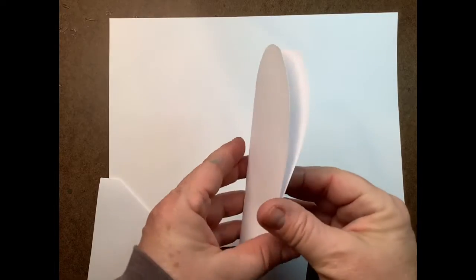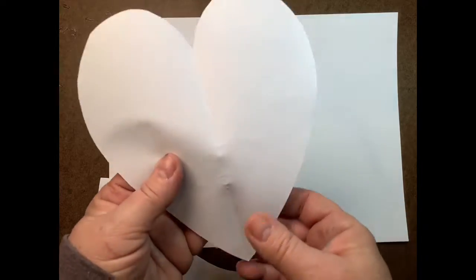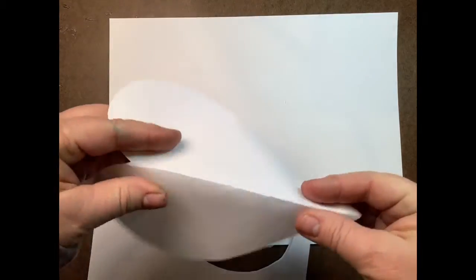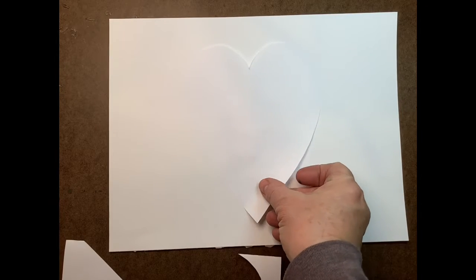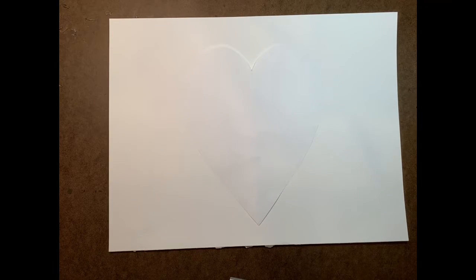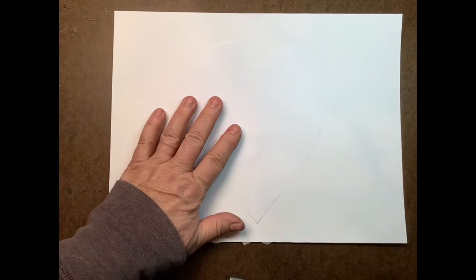You're going to lay the heart on the paper, and we're going to try to get it centered as much as you can. Make sure it's right in the middle of the paper, and then we're going to carefully trace the heart with our pencil or a marker.